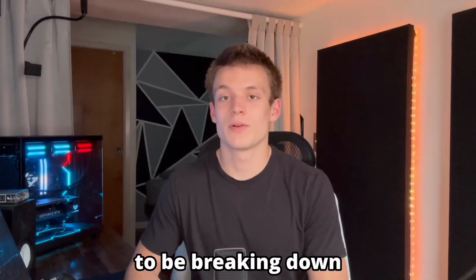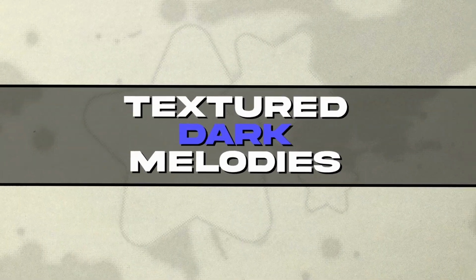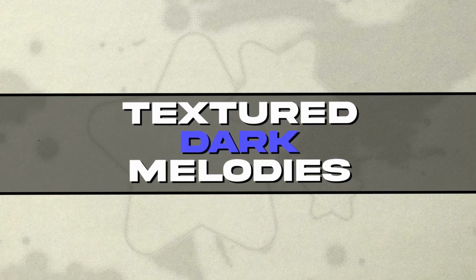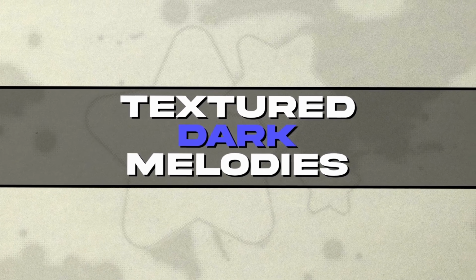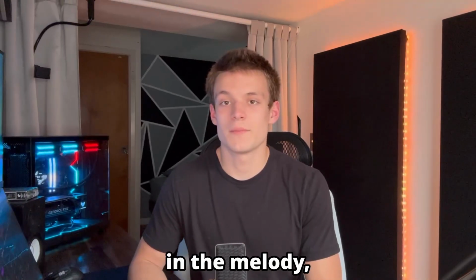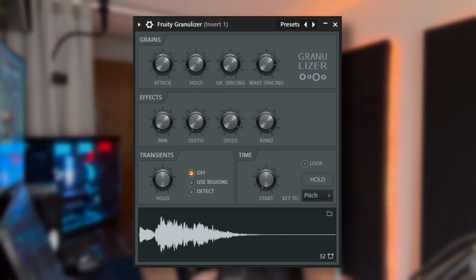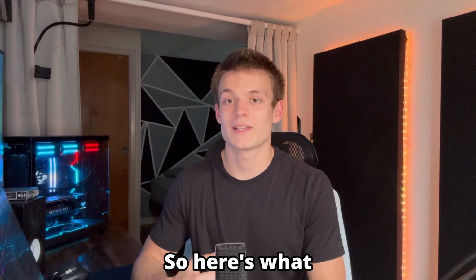So today we're going to be breaking down a textured and dark sounding melody inside of FL Studio. For the first sound in the melody, I went ahead and grabbed this one shot called Therme, and then I ran that through the Fruity Granulizer, which is a stock plugin. So here's what that ends up sounding like.